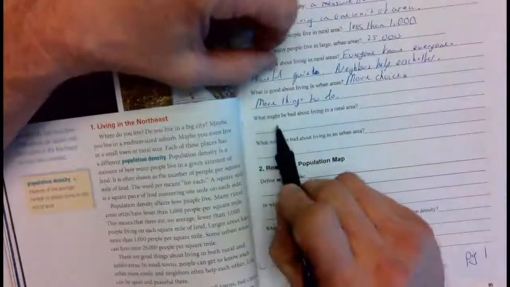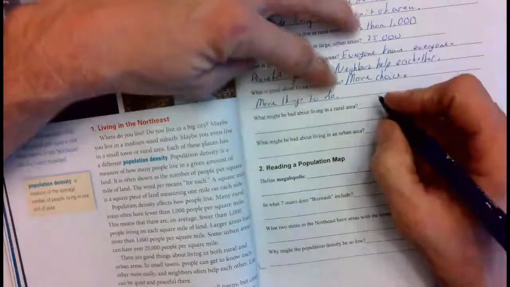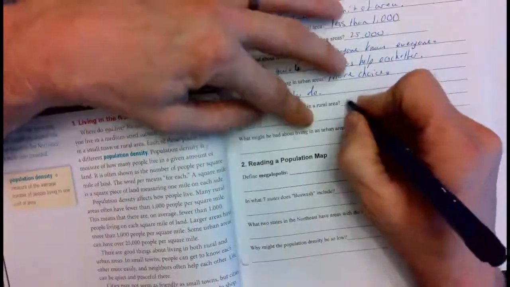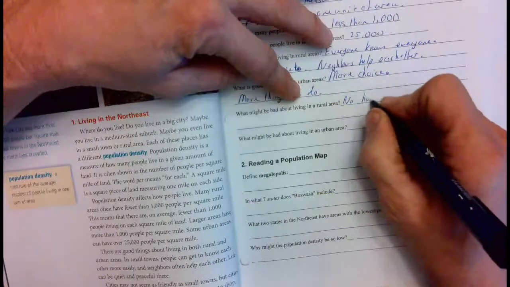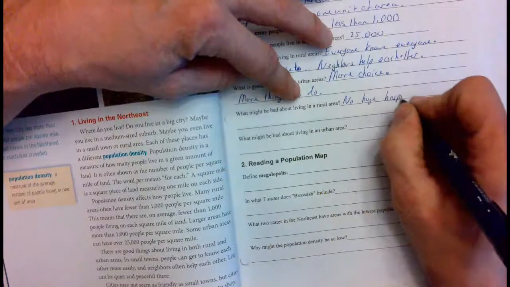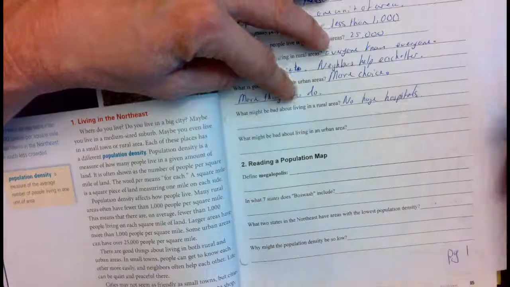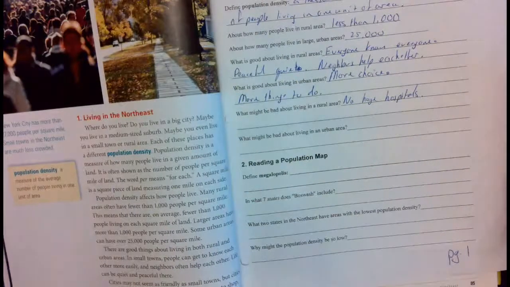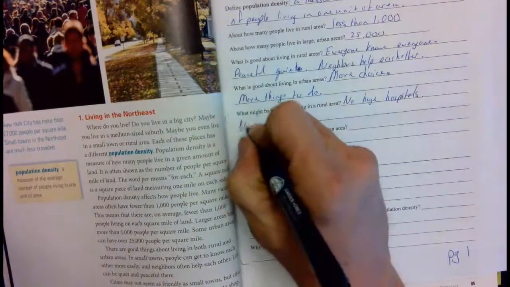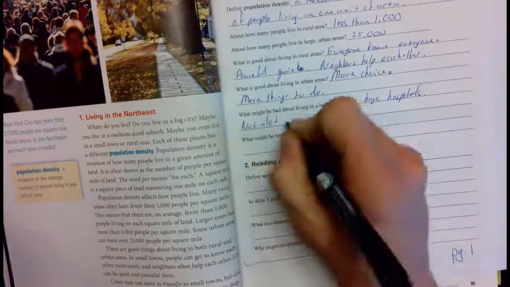They don't give us any bad things. We've got to come up with our own. What might be bad about living in a rural area? No huge hospitals. If something went wrong, we oftentimes had to travel long distances to get to the hospital. Okay? Not a lot to do.